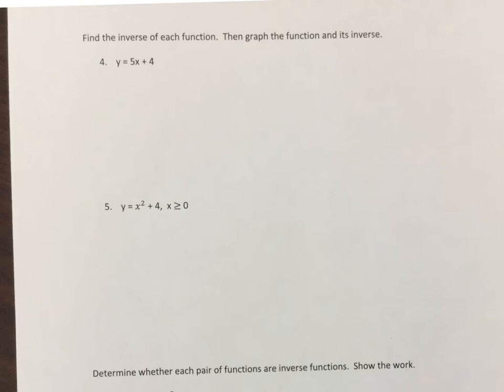For today, this is the second part of the practice formative assessment. The next question is to find the inverse of each function. Remember, to find the inverse of the function, two simple steps: switch x and y and solve for y.